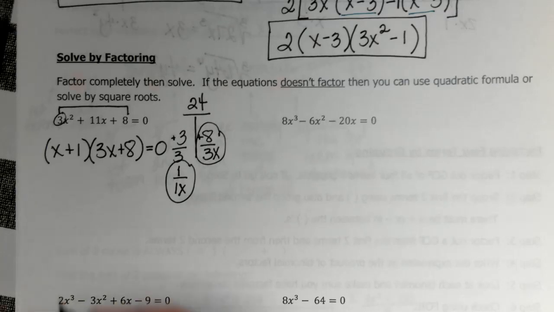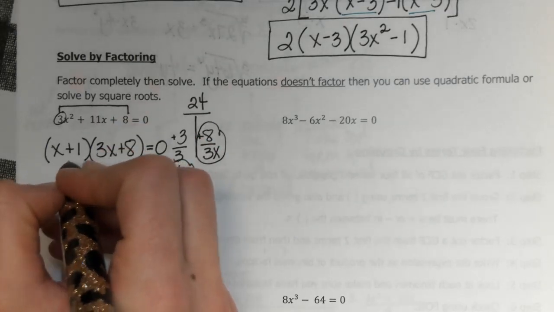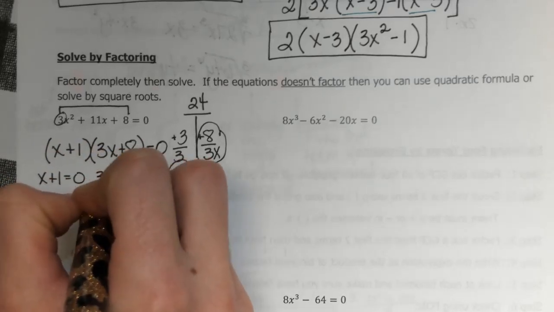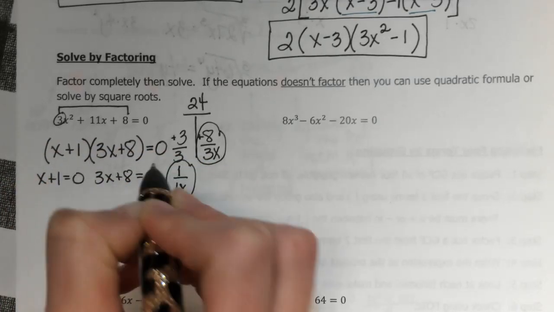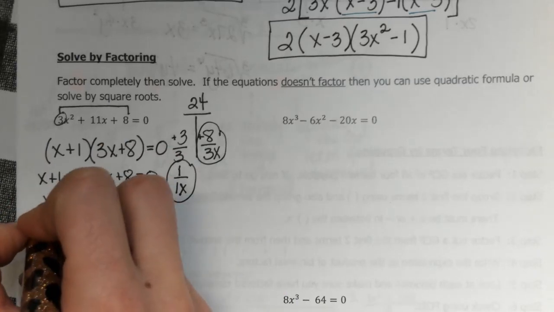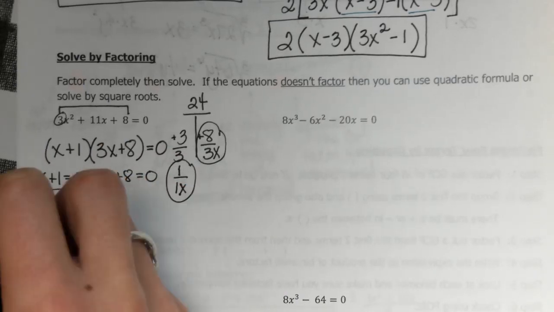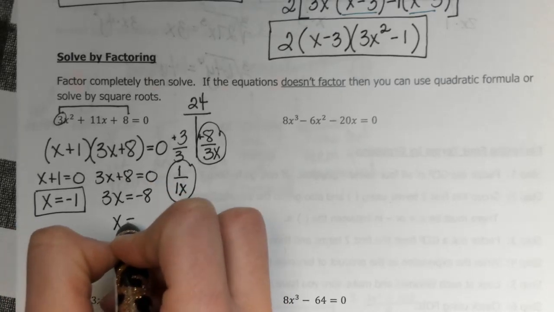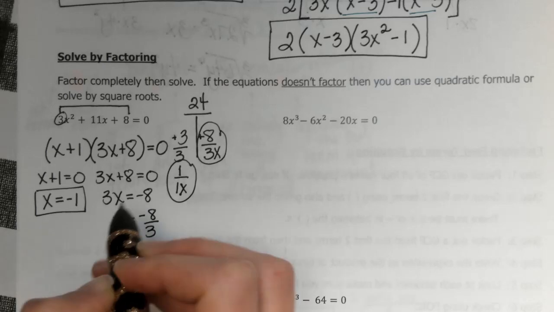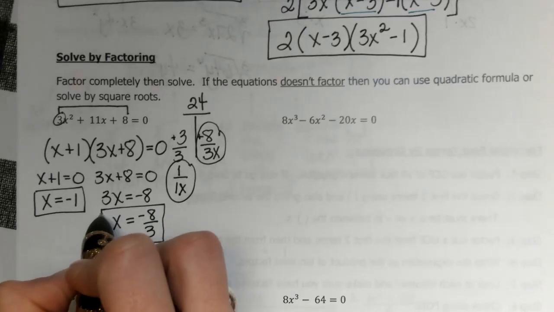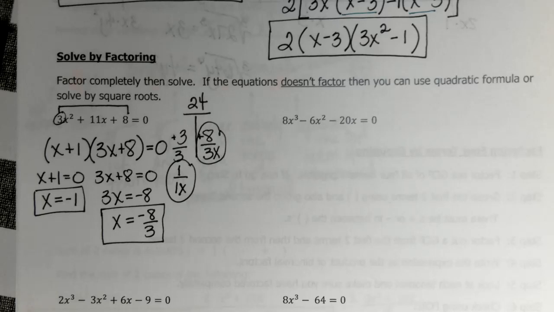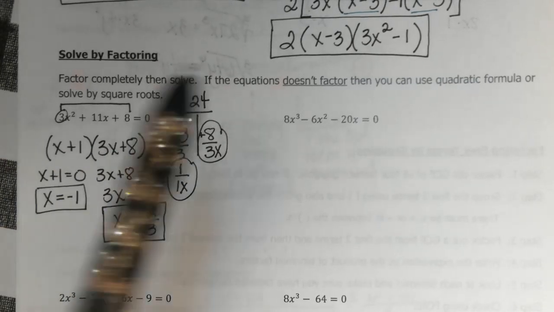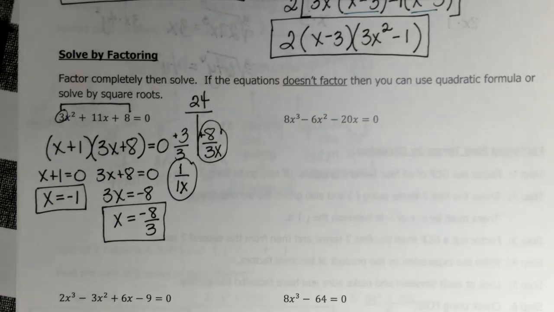So what I do now is I separate and solve. Hopefully y'all remember that. So x plus 1 equals 0. 3x plus 8 equals 0. Subtract your 1, x equals negative 1. Subtract your 8, 3x equals negative 8, so x equals negative 8 thirds. If I wanted to check it, I could take this value, store it for x, type my original, make sure it equals 0. Okay?